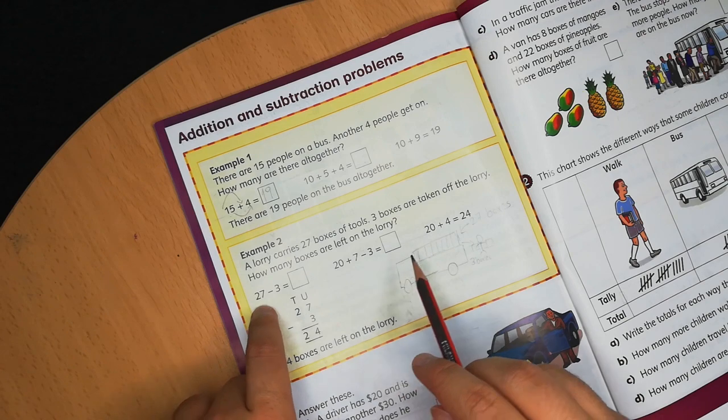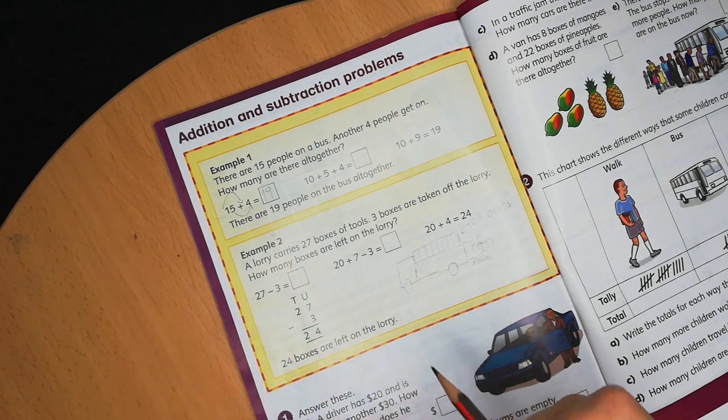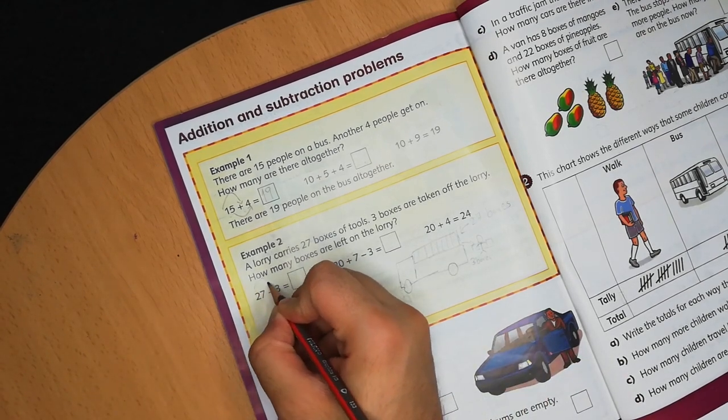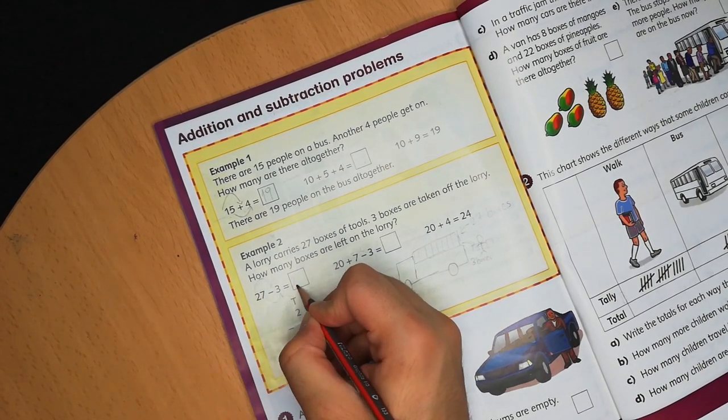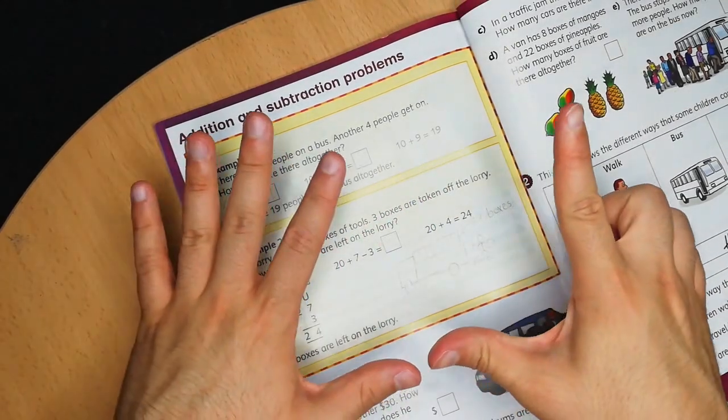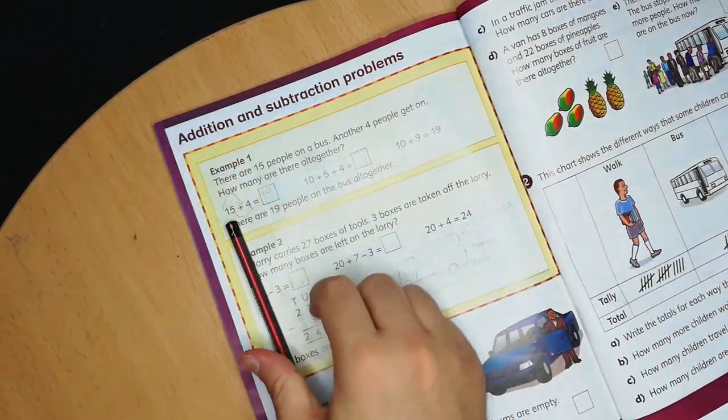So we do this. 27, take away 3. One way we could do this is the first one with the first one and the second one with the second one. Of course, since there is no first one, we just write 2. 7, take away 3, which is 4. 7, take away 3. 1, 2, 3, 4.